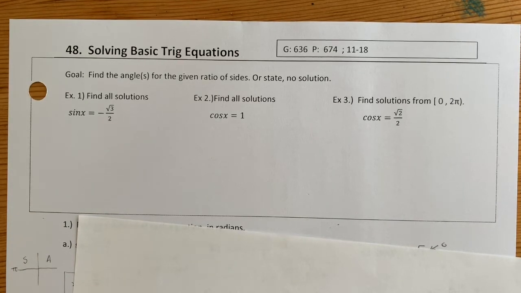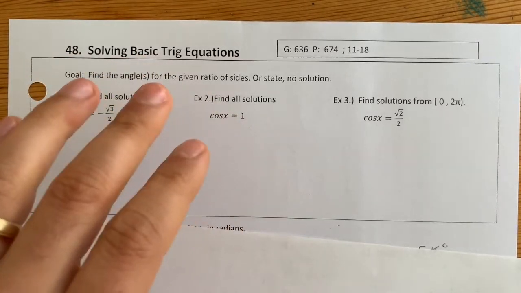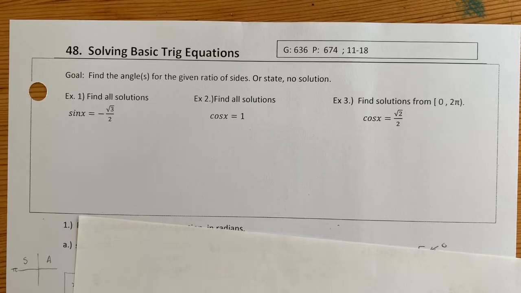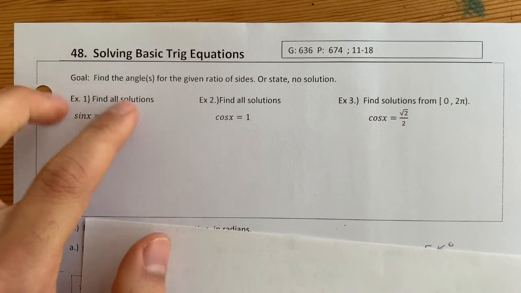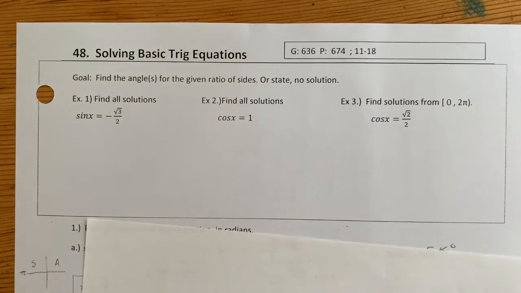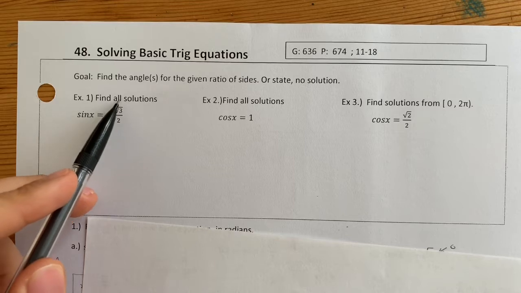All right, our lesson is solving basic trig equations. We're going to build on this skill as we move along, but here's the basics of what's happening. The goal is to find the angle or angles for the given ratio of sides, or state no solution. So some examples here. We have to find all the solutions.